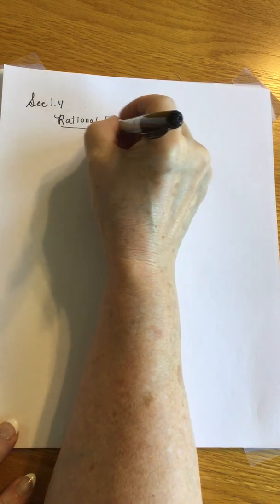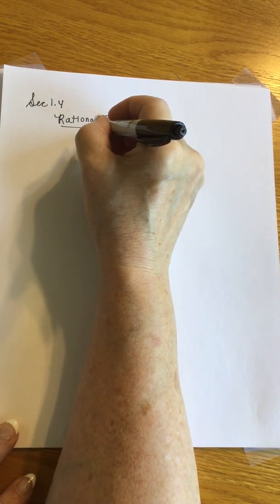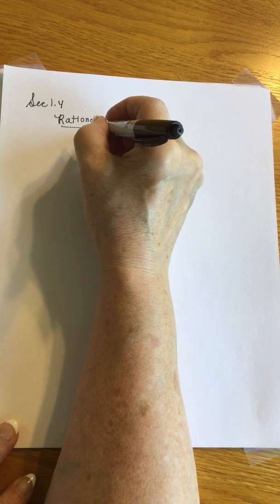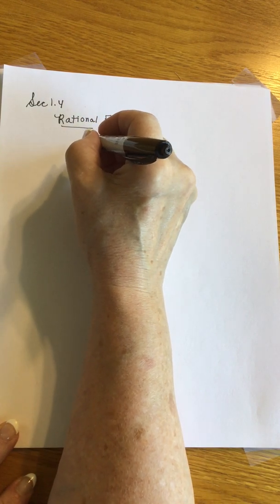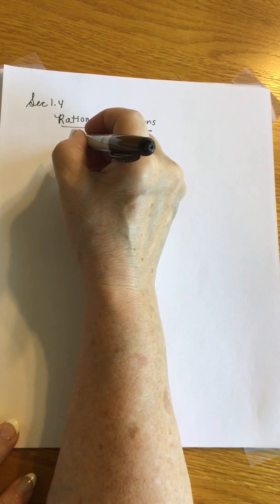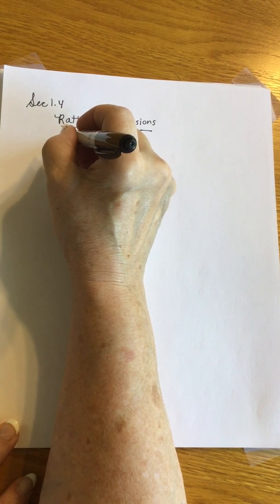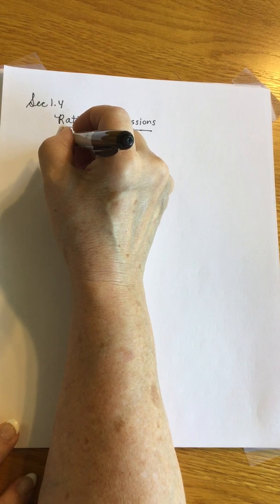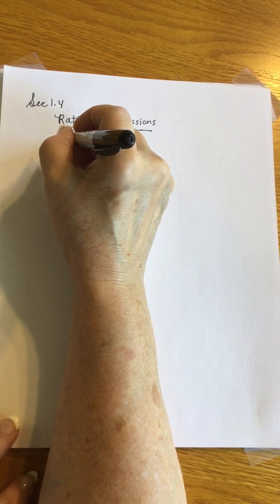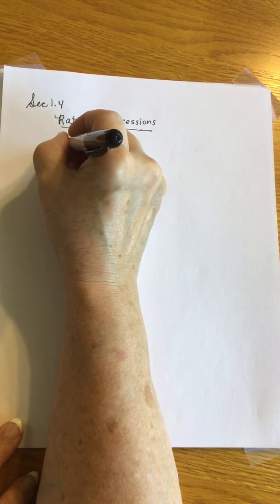Now we've talked about rational numbers. So rational is like another way of saying a fraction. But in this case, we're going to have a fractional expression where both the numerator and the denominator are polynomials. Okay, so we're going to have a rational expression where the top, the numerator, and the bottom, the denominator, are polynomials. The first thing we're going to look at is the domain of an expression.